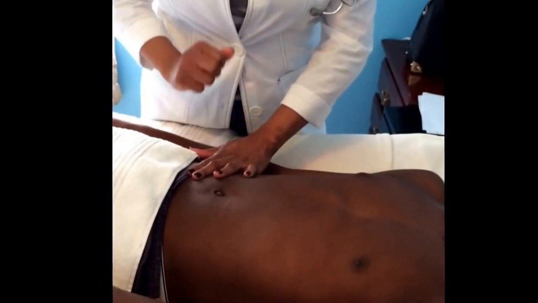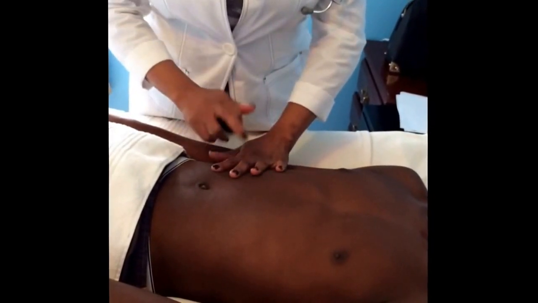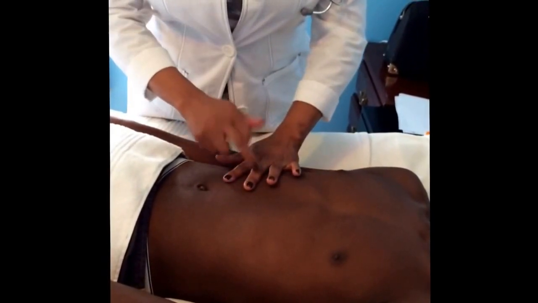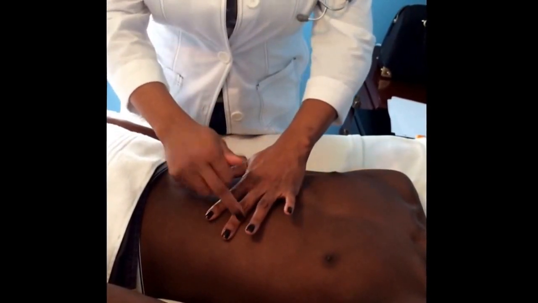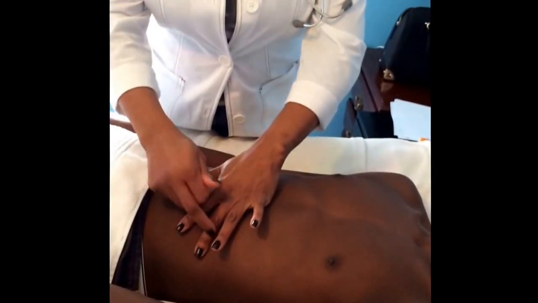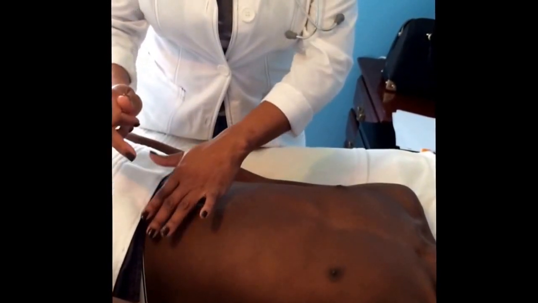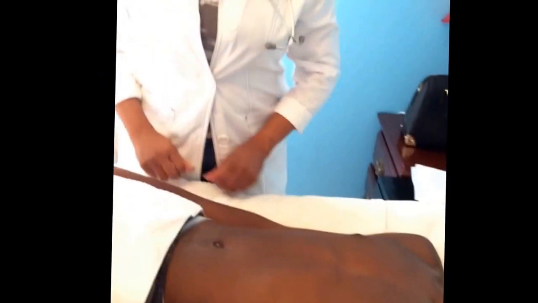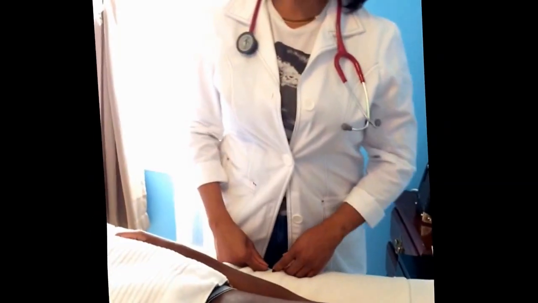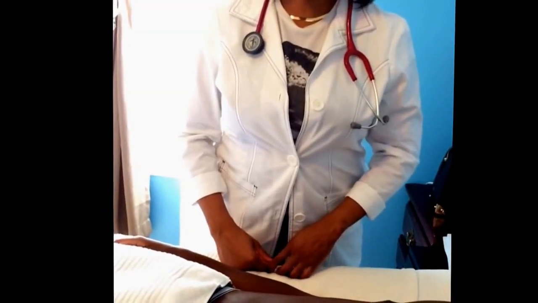Using the middle finger, and move systematically around the abdomen. Okay, all sounds good. Again, this is a healthy young man. Alright, let's measure the liver.